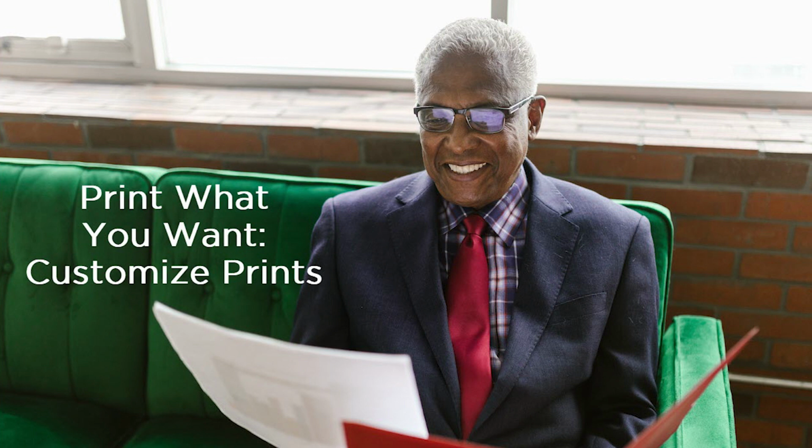I am going to show you some options that we have when we're printing off documents. We can customize the color, size, orientation, and several other elements of a document when we print it off. Doing this can allow us to save paper and to only print the pages that we really need. It can also ensure that our print looks the way that we want it to. Let's go ahead and get started.